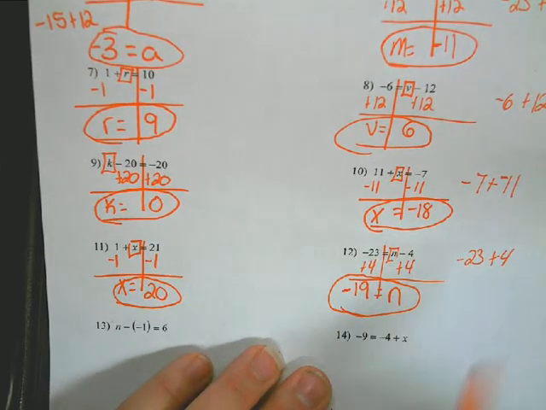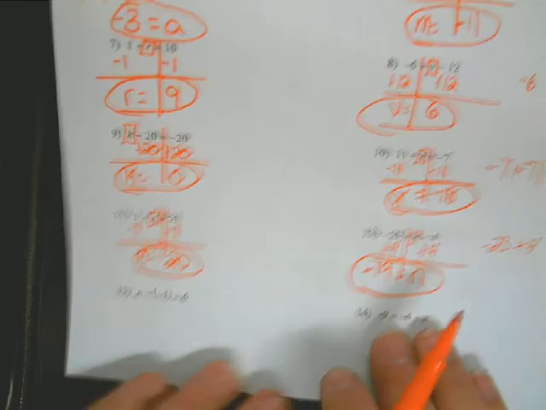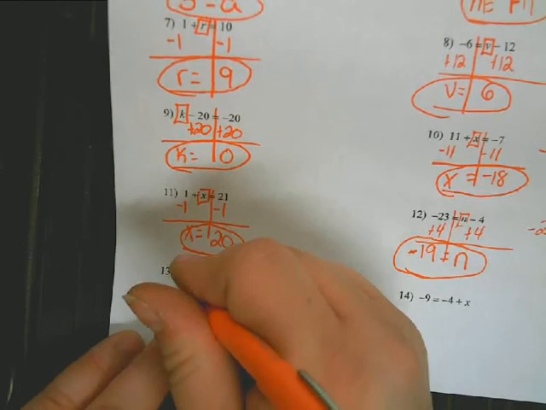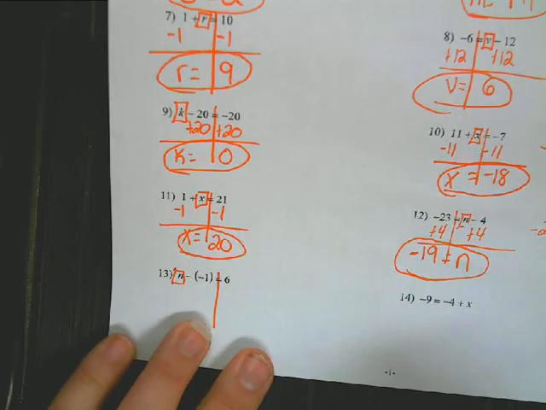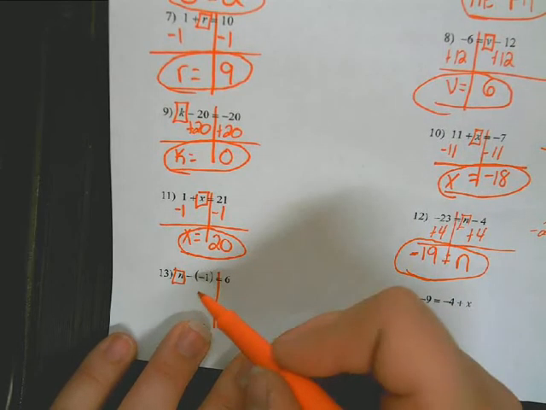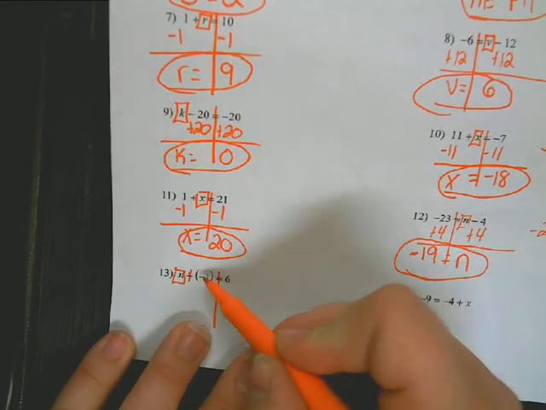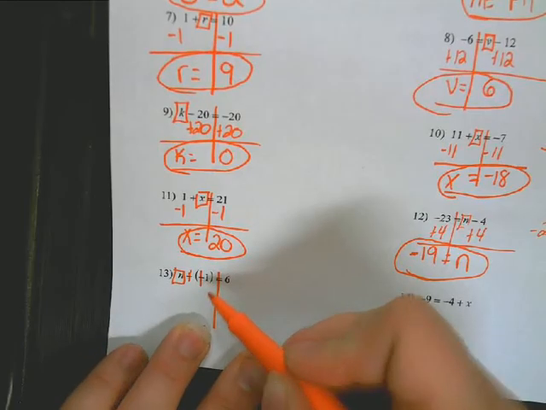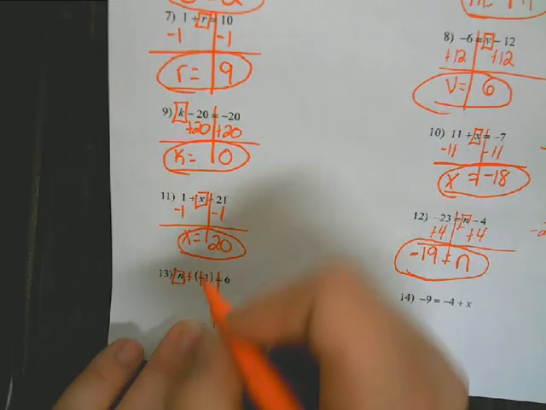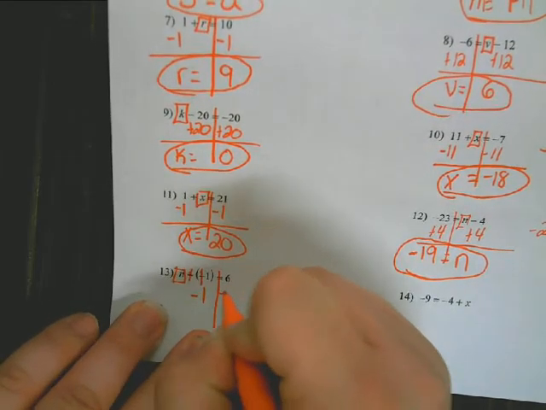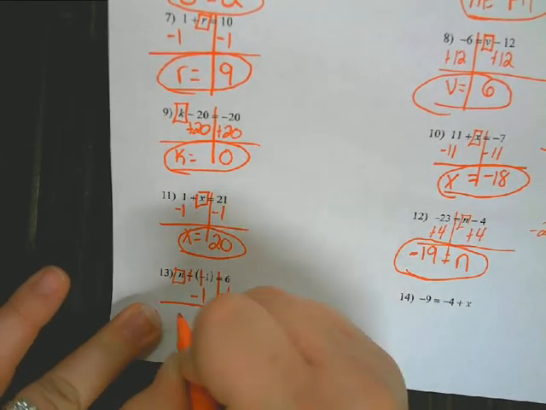Number 13. Box your letter. Draw your line. Can you put plus on that one? Okay, this one you gotta do keep, flip, change because it has that negative with that number. Can't you also add a plus because that's the same thing as keep, flip, change? Yep. So it's gonna be negative 1. So then you need to subtract 1 from both sides. So N is equal to 5.